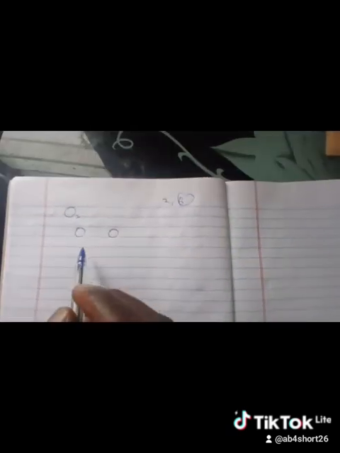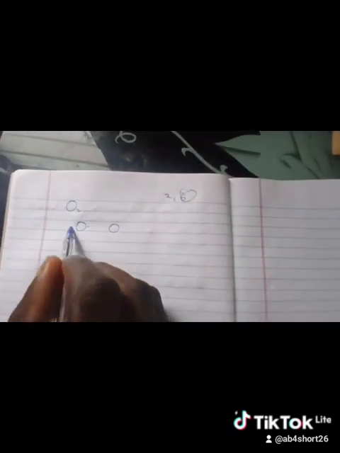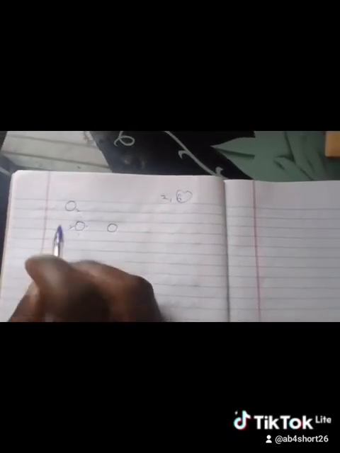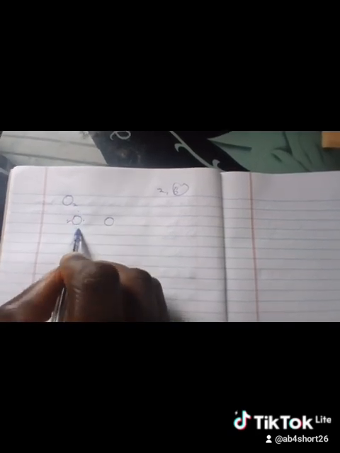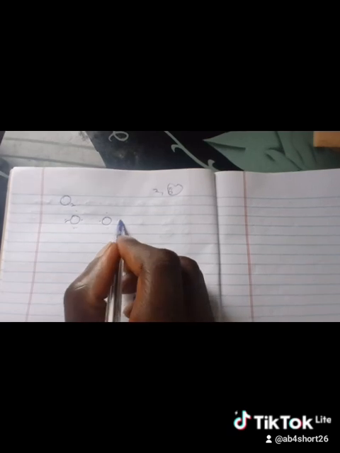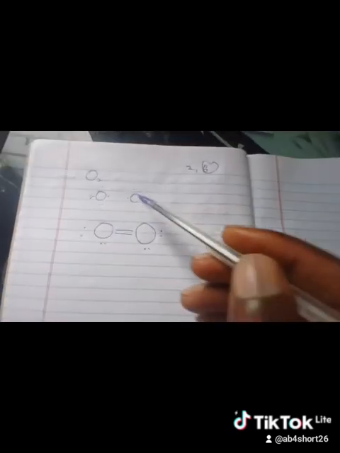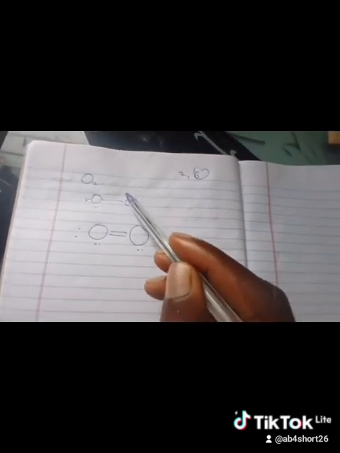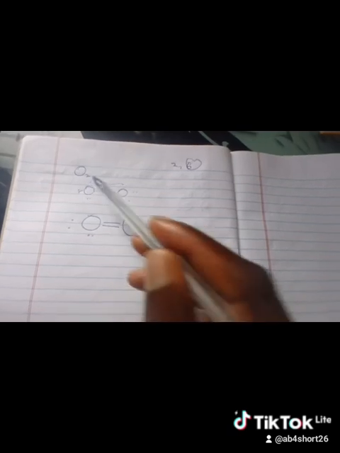So the valence electrons are 6 electrons. Let's distribute them. 1, 2, 3, 4, 5, then 6. This will bond with this, and this will also bond with this, leaving the others. So there will be double bonding.